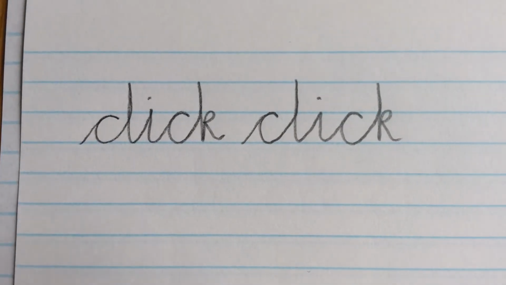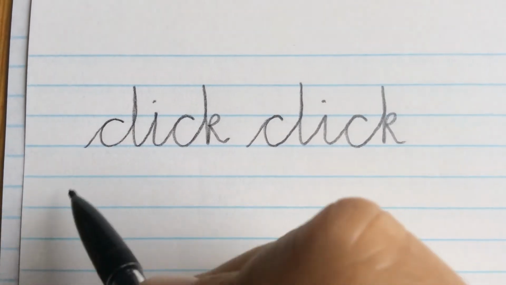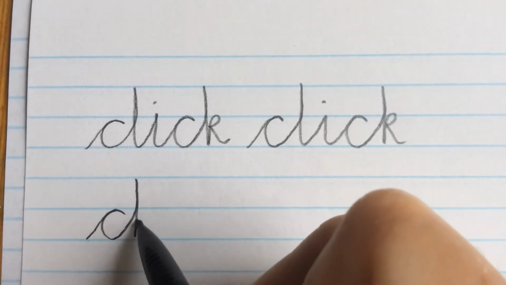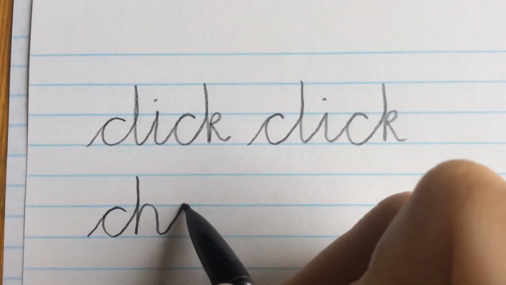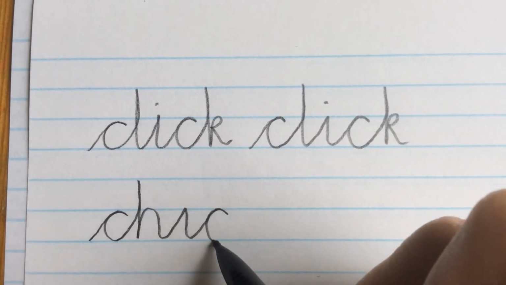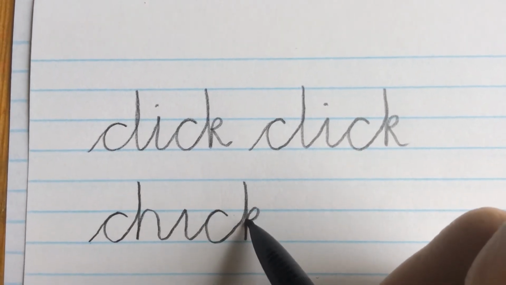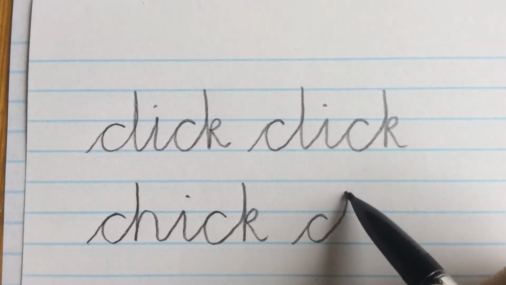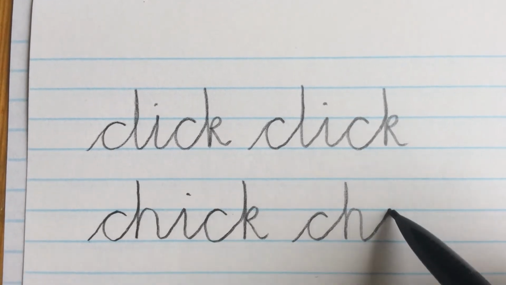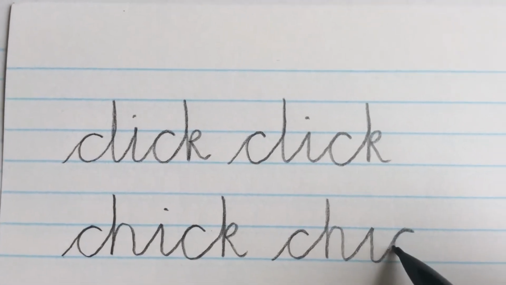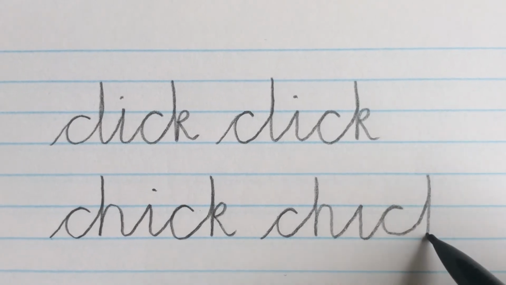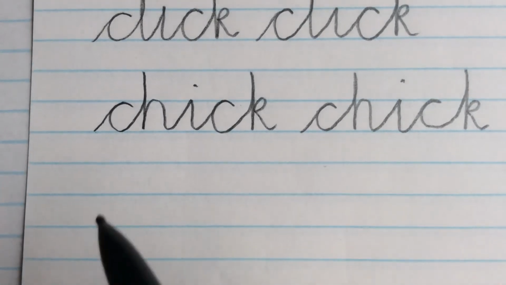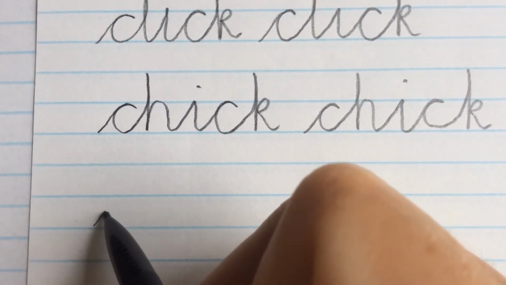Let's have one that begins with a CH this time, and again we can practice both of those letter joins. Chick. So always a diagonal join as far as the halfway mark. That's why writing over two sets of lines really helps. It helps you get all your letters exactly the same size. Whoops. Click and chick, and we'll finish with cluck.